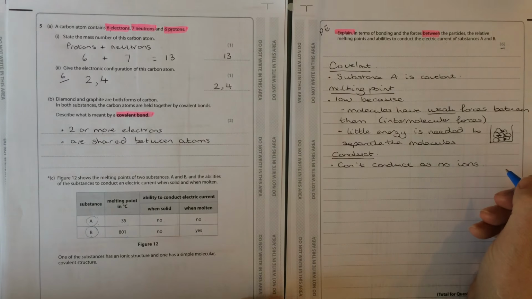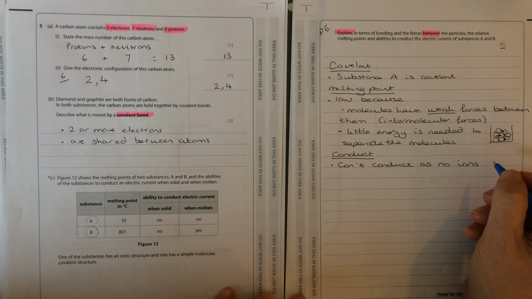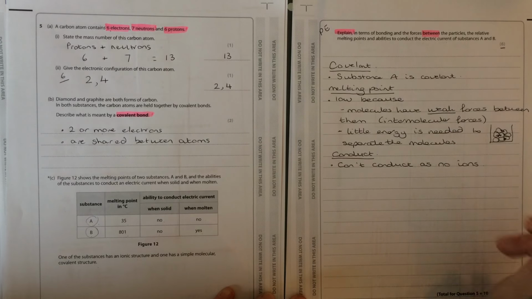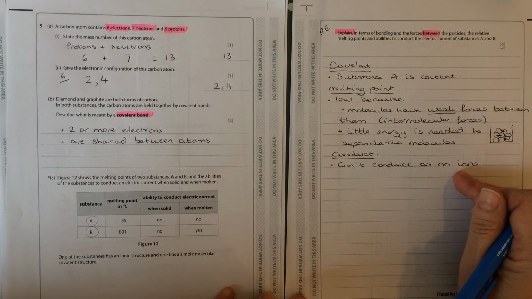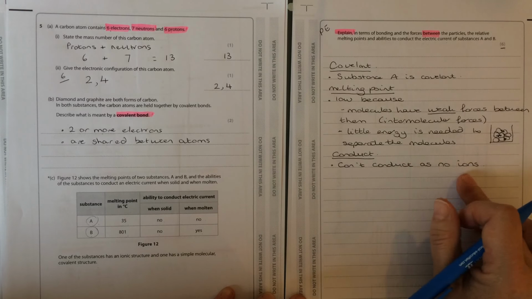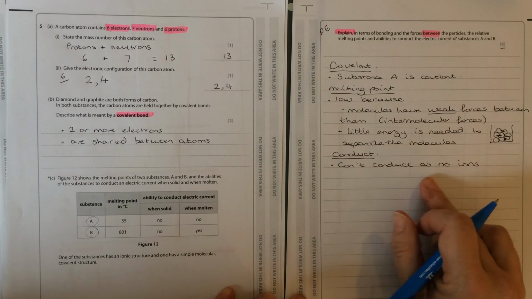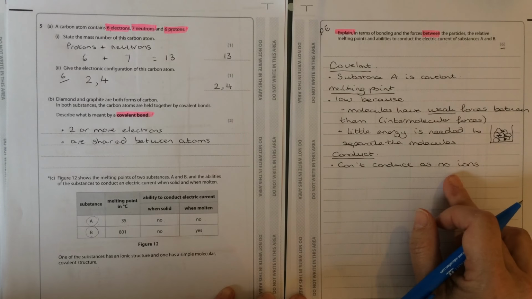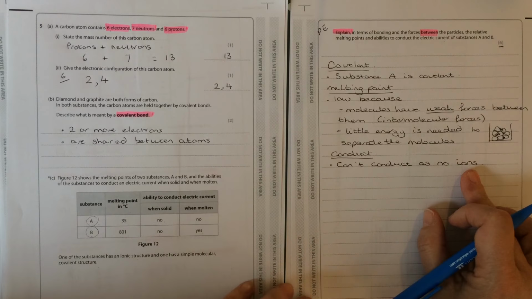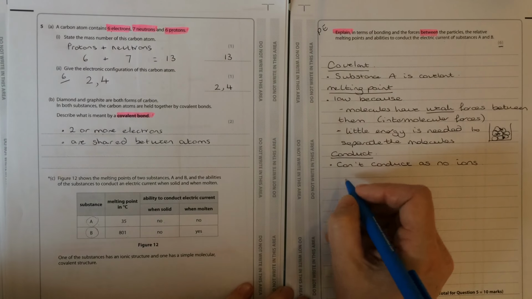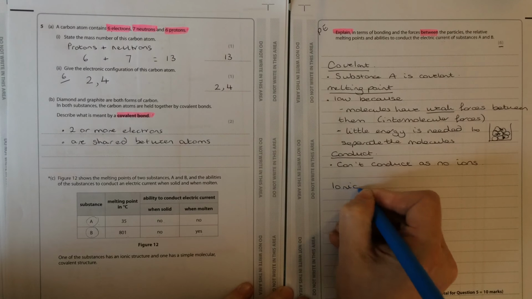Remember that to be able to conduct electricity, I either have to have free-flowing electrons, as I might in a metal, or I have to have ions, so charged particles, positives or negatives that can flow from one side to another. Here I've got covalent substances. I don't have any positive or negative, I don't have any ions, and therefore it can't conduct because there are no ions. Okay, so now I'm going to do the same, but this time for my ionic substance.